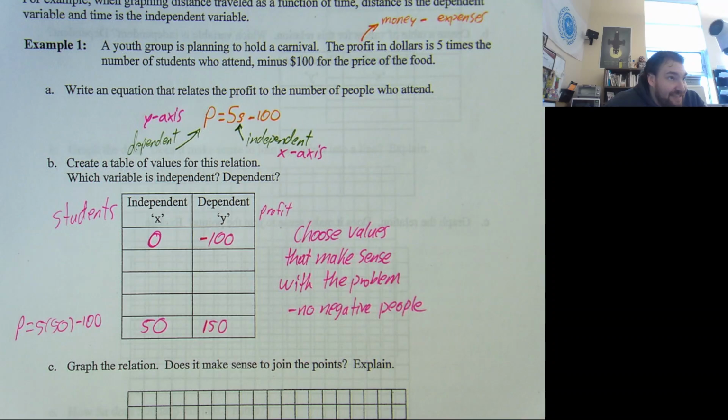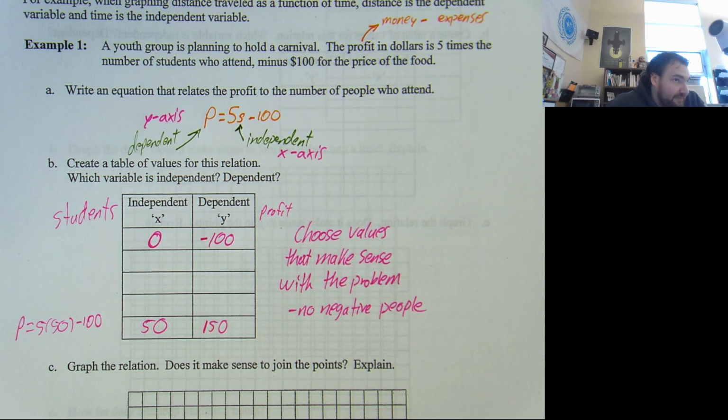Okay, so then to flush out this data, let's pick some values in between here. What is a smart value to pick here? Take a look at the equation. There's a particularly important point.